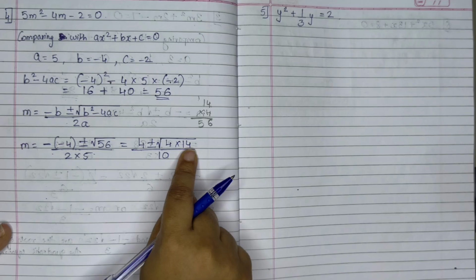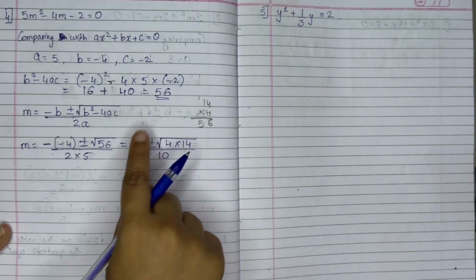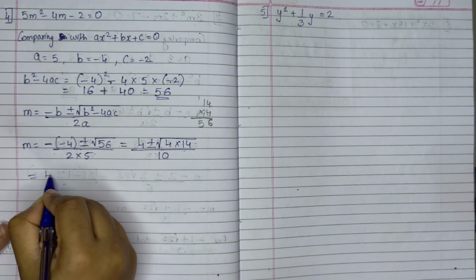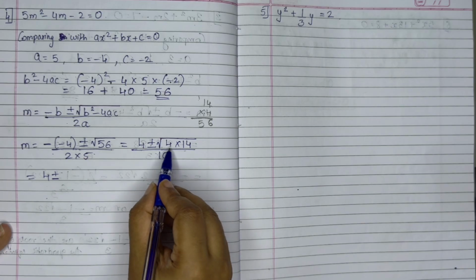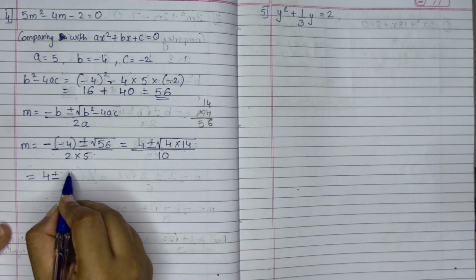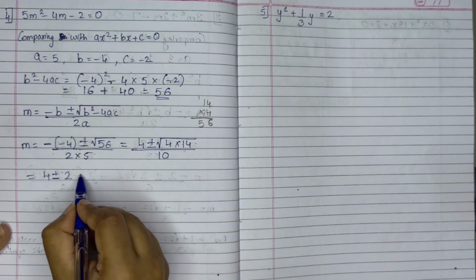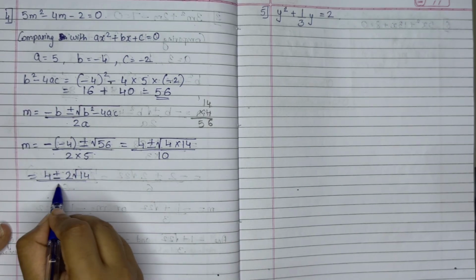14 will be as it is, root 14. But square root of 4 is 2. 2 2s are 4, so we can remove 2 outside. So see the next step. 4 we again keep it as it is. Plus minus sign as it is. Instead of 4, square root of 4 is 2. So we will remove 2 outside. And 14 keep it same as it is, root 14 upon 10.